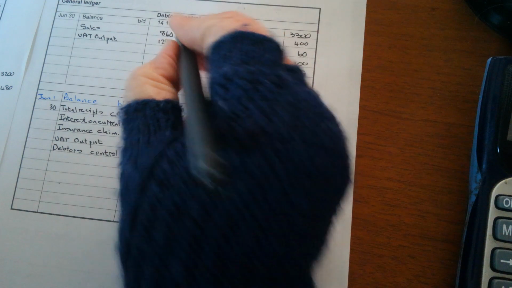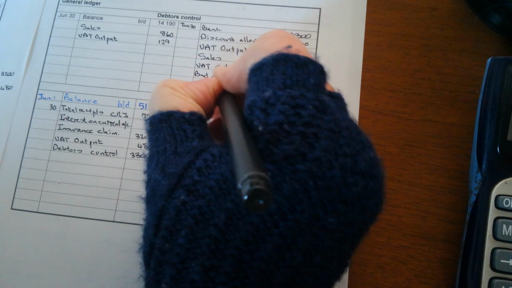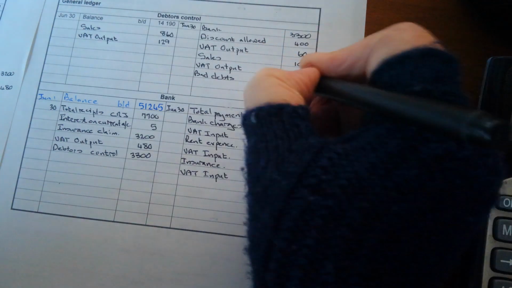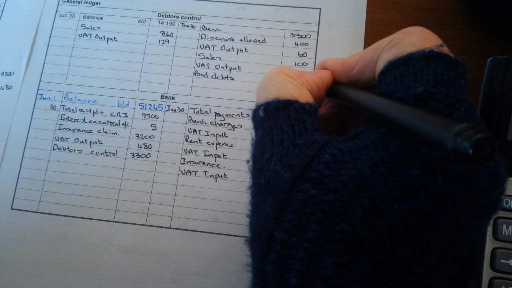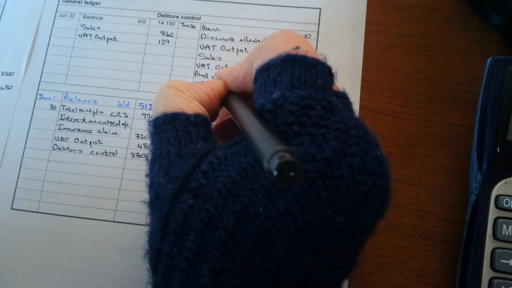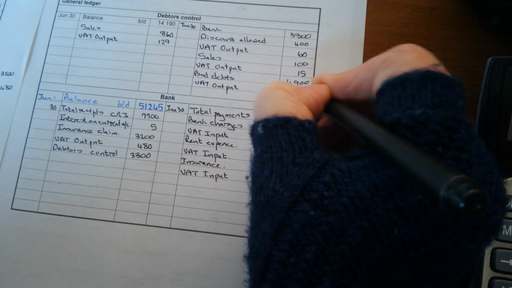So I will decrease the debtors because we're not receiving the money and the debts decrease, and the bad debts is 4,900, and then the VAT output is 735.